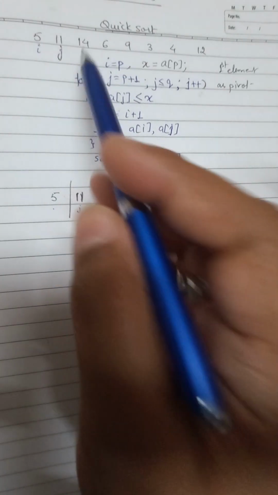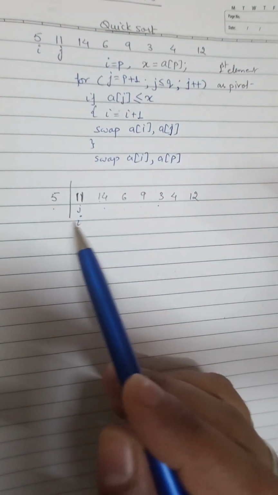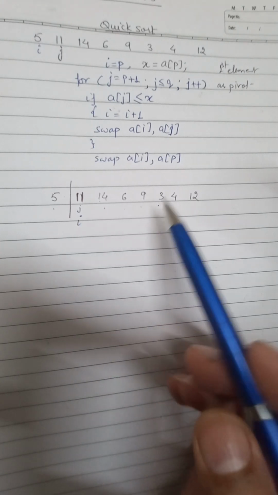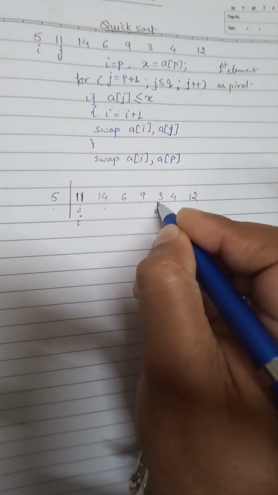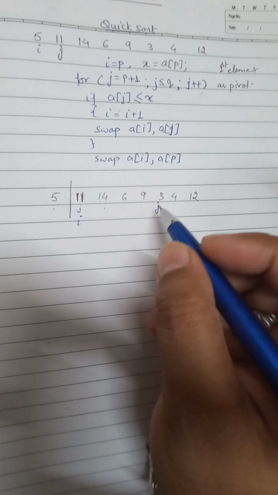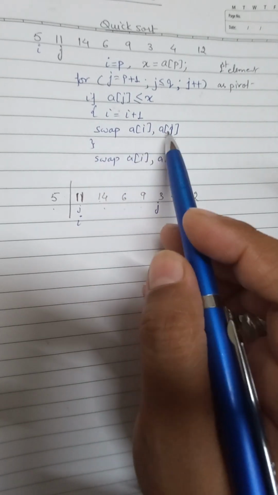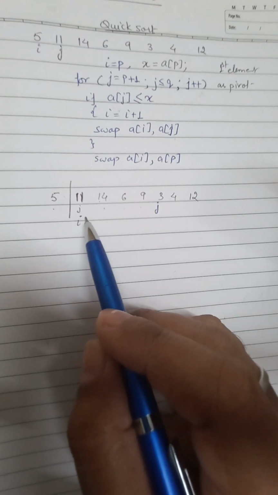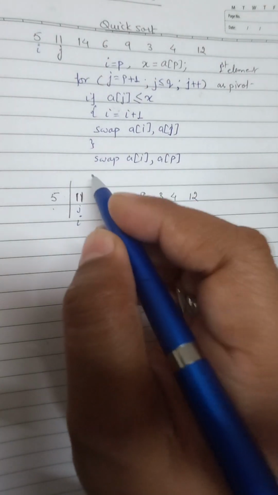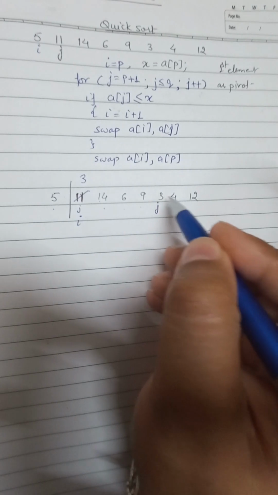Initially i was here as we have started from here. Now it is incrementing by 1. So i is here and j is here now. So what is the step now? We are swapping ai and aj. So this is j, this is i, right? So we are swapping here. I am putting 3 here and I am putting 11 here.